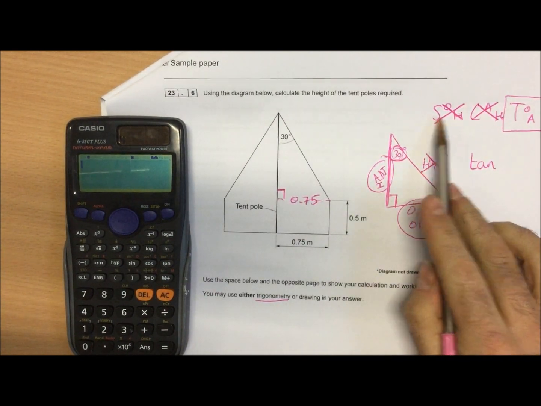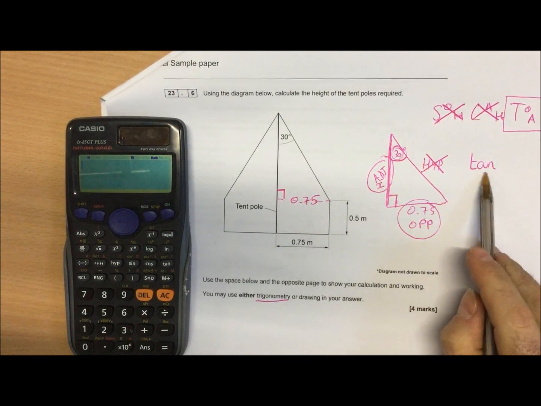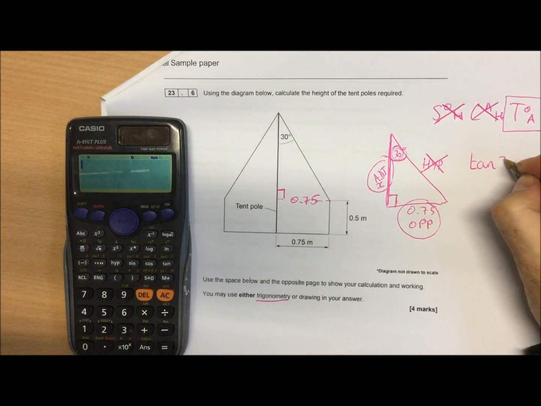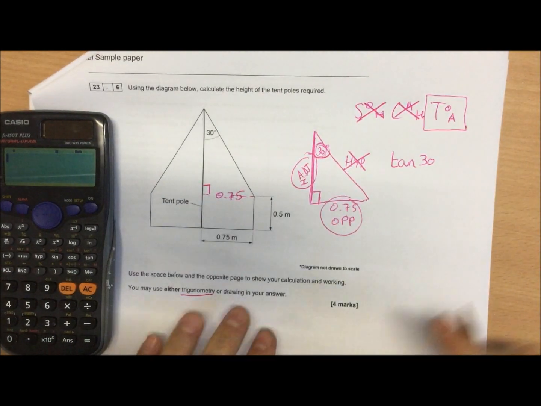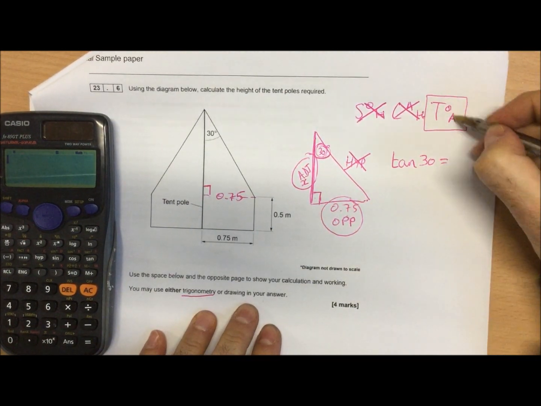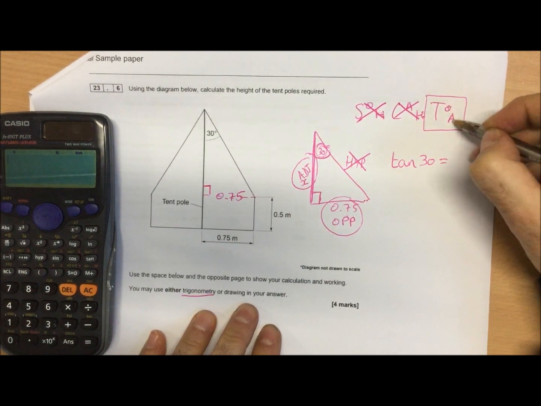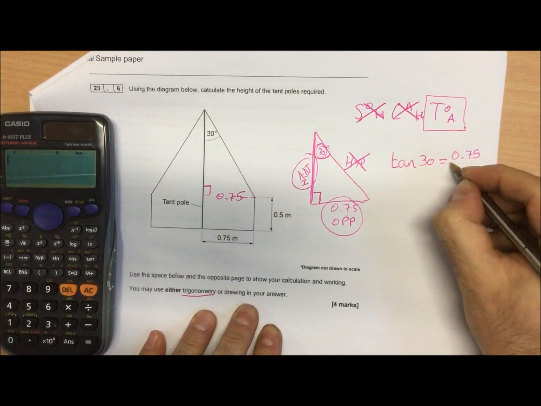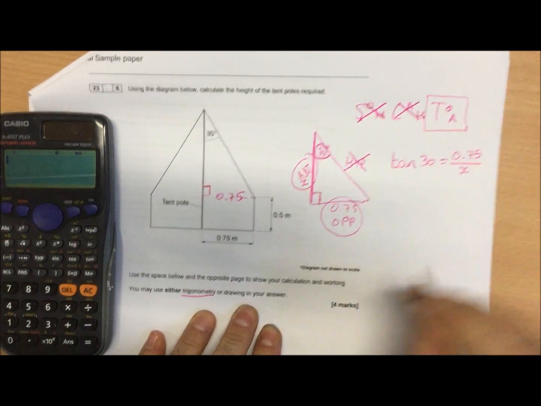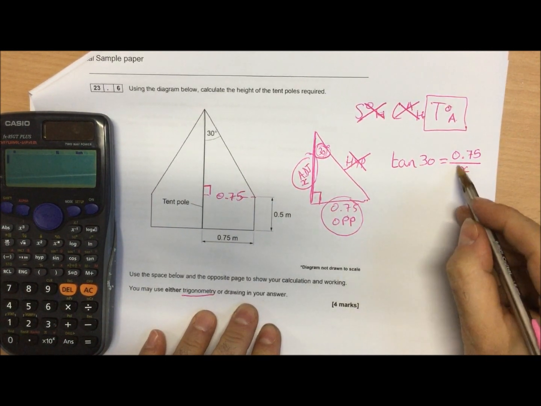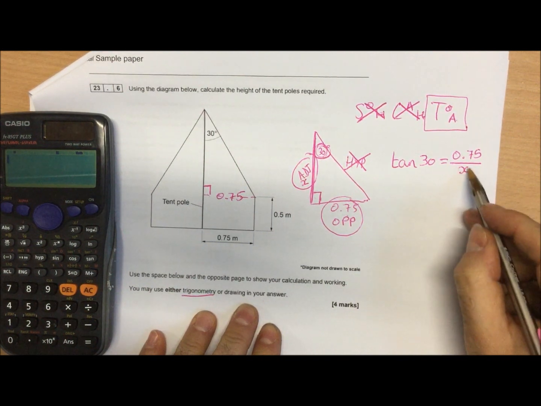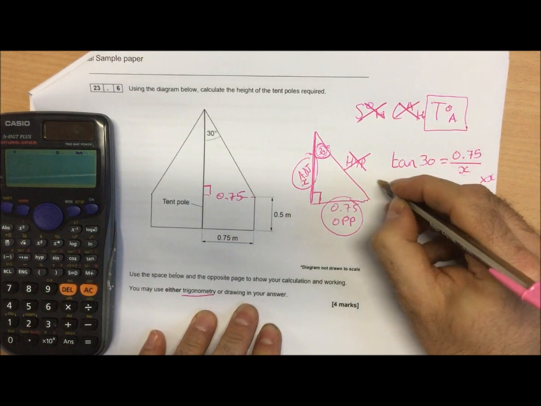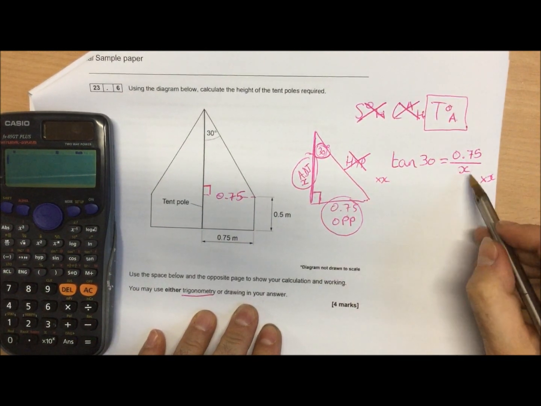Whenever you are doing sin, cos or tan, it's always to do with the angle. So I'm going to say that tan 30 is equal to, and we write it like this because the opposite is above the adjacent. Opposite is 0.75, and the adjacent goes on the bottom, which I've called X. We're trying to work X out, so we need it to not be on the bottom of a fraction or be the denominator. So to undo this, I'm going to multiply both sides by X.